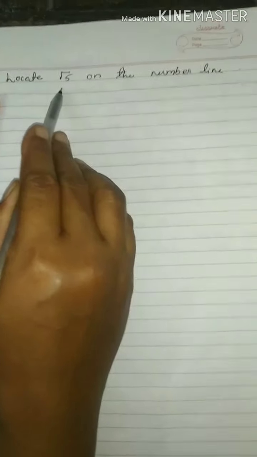Now the next question. Locate root 5 on the number line.